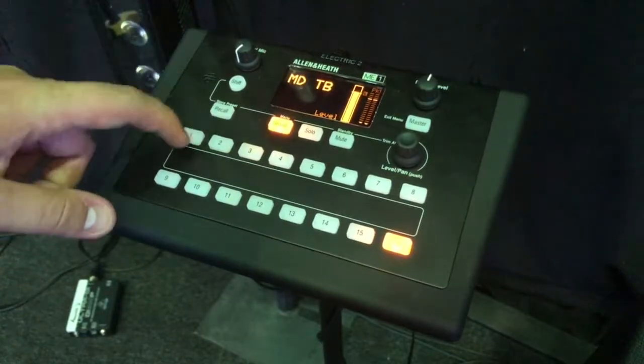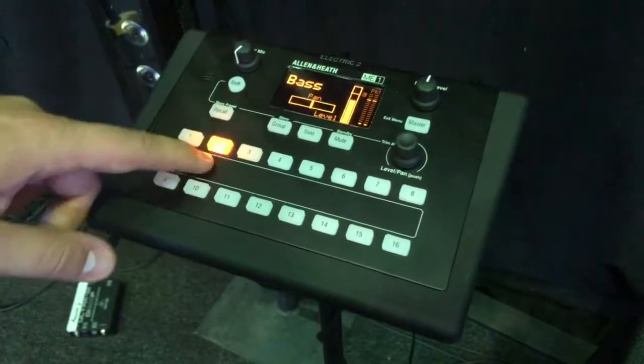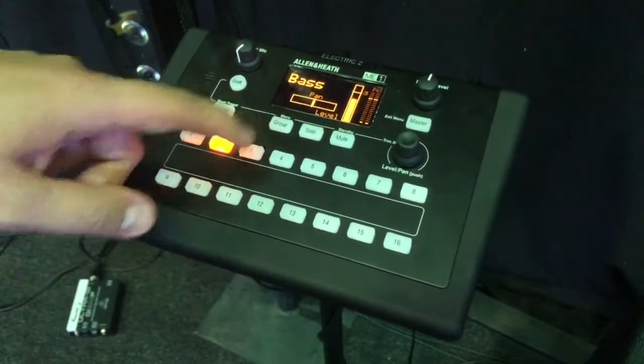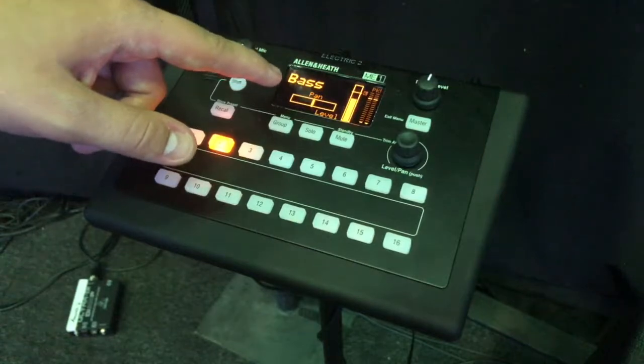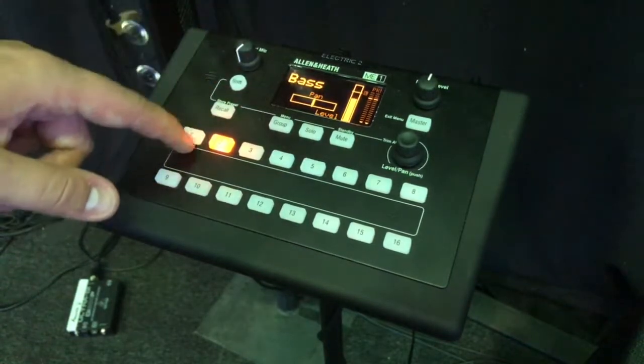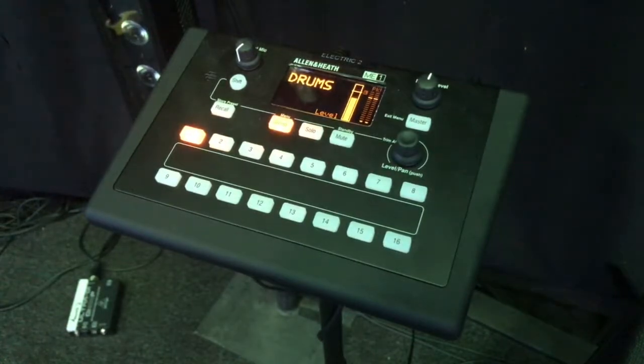So on these buttons you'll see if I select different ones like a drum, I get a group light, whereas here on a bass I don't. And that's because on number 2 you are just receiving the bass level coming through, whereas when we've got a group it means we're receiving more than one microphone on that channel.